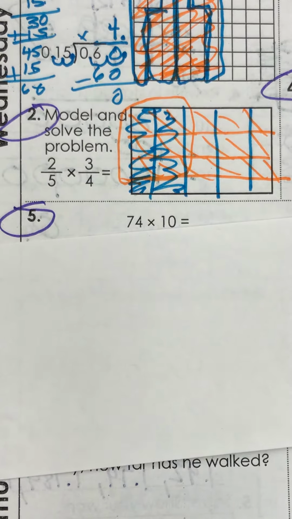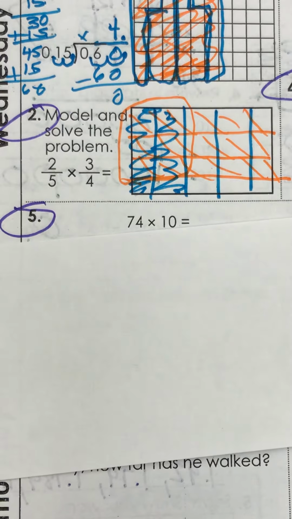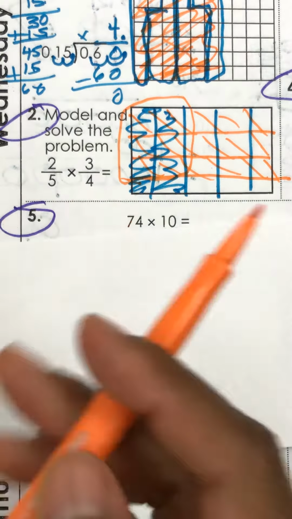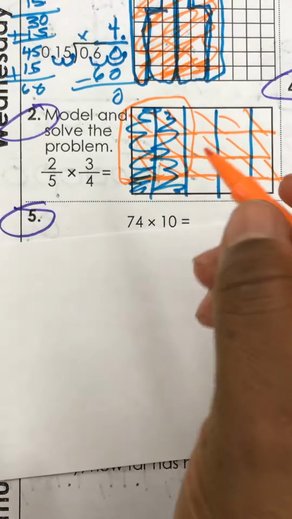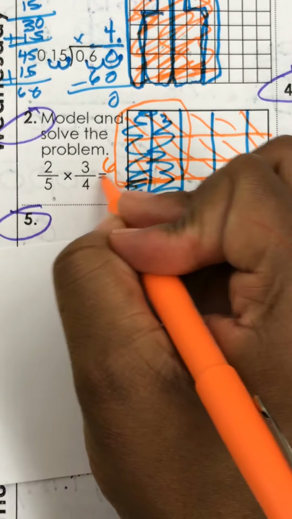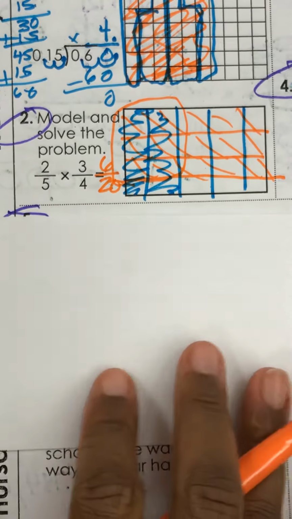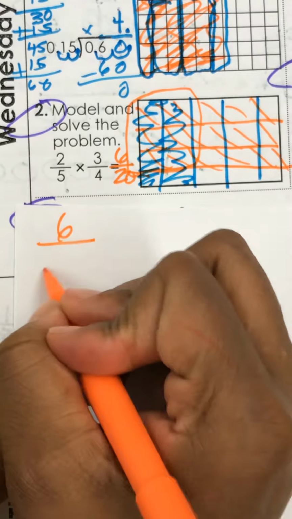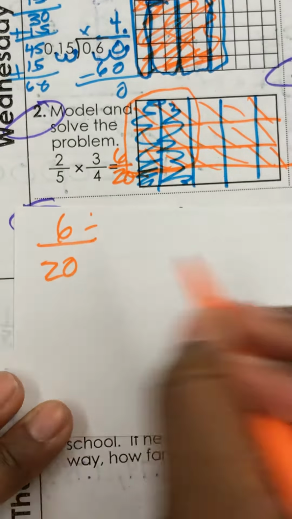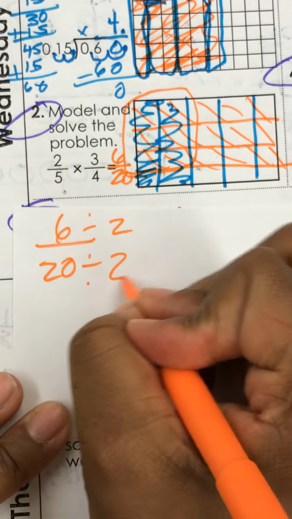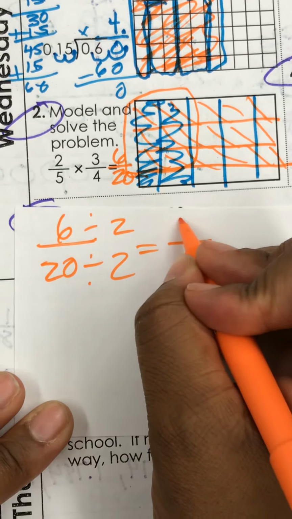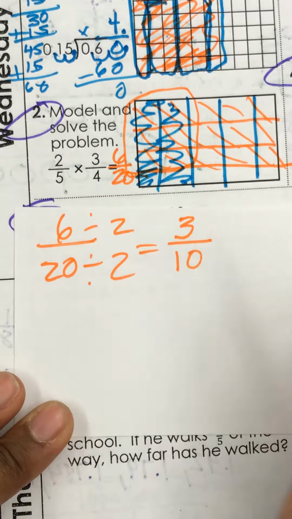And then, as we learn, when we multiply fractions, we multiply, simplify. So it's 2 times 3, which is 6, and 5 times 4, which is 20. And these are both even. These are both even, so we would simplify them by dividing by 2, and that would be 3, and this would be 10.